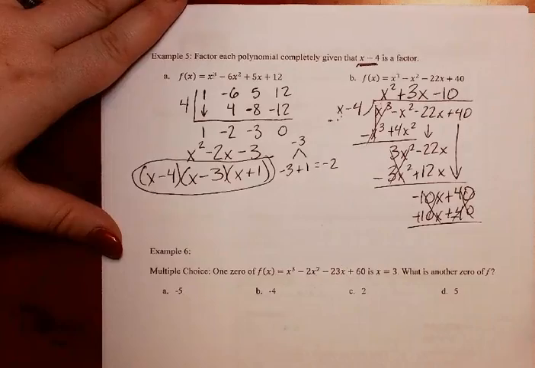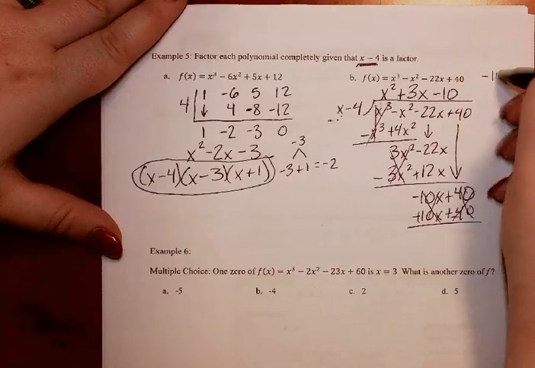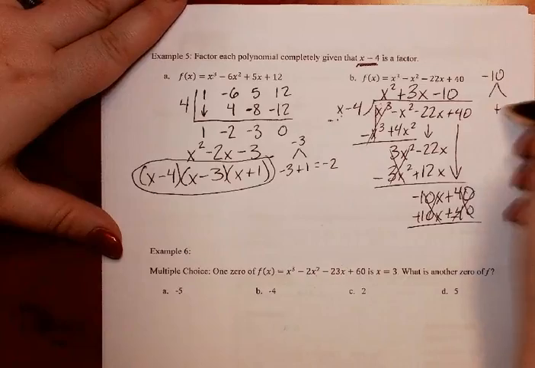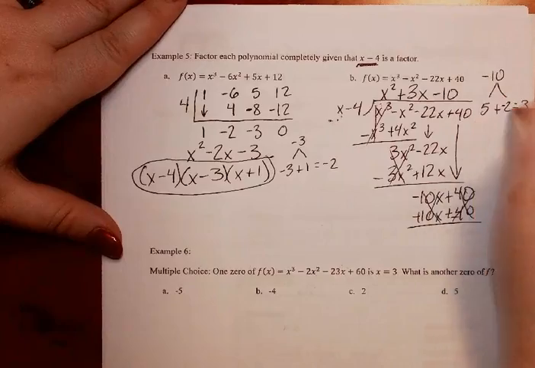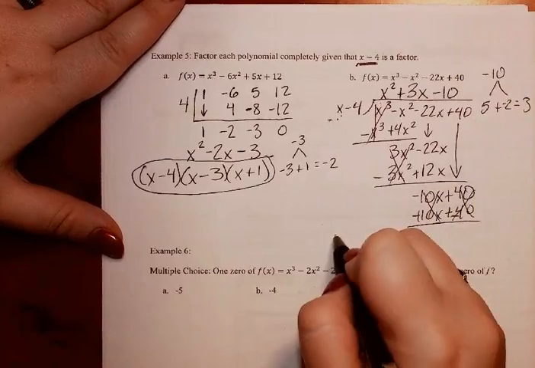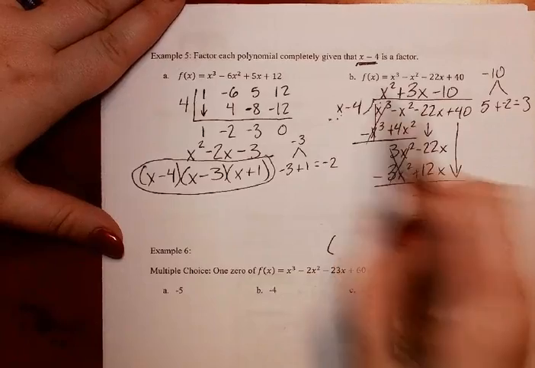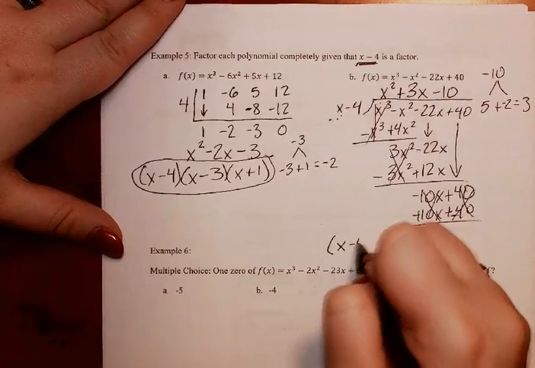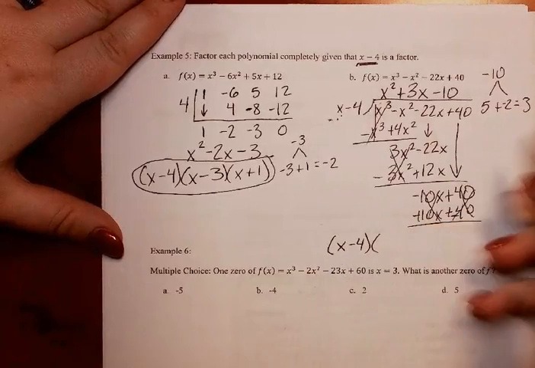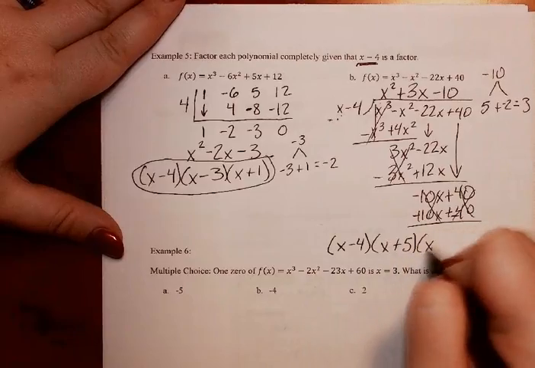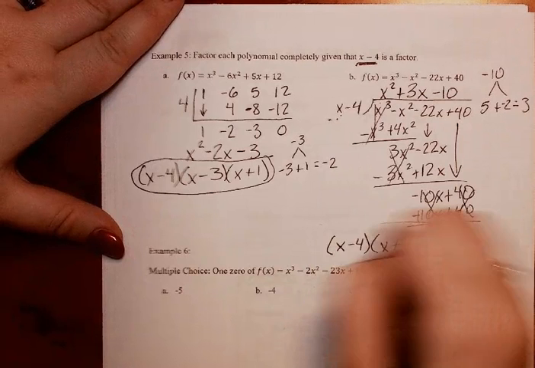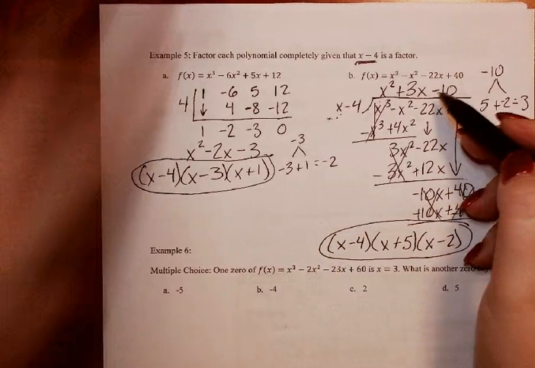Now I have to factor this. So I'm looking for factors of negative 10 that add to a positive 3. And my answers are 5 and negative 2. So if I'm writing this in factored form, I know x minus 4 is a factor, so I'm not going to forget that one. And then I have x plus 5 and x minus 2. So that is the completely factored form of that one.